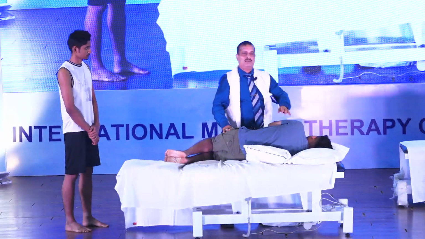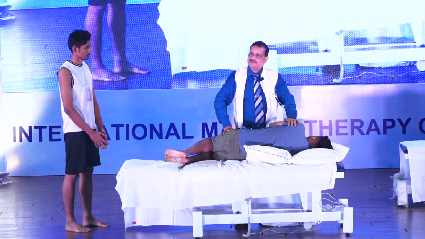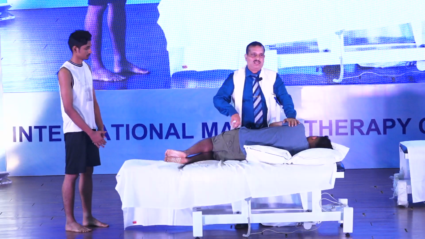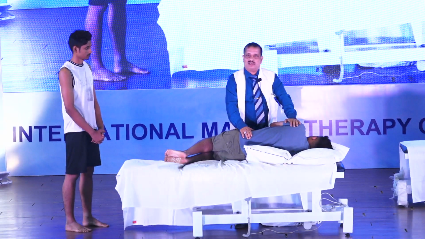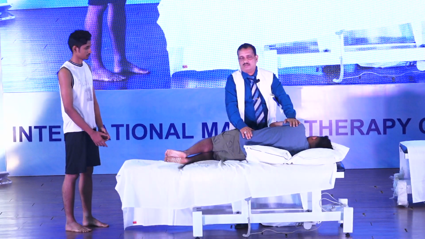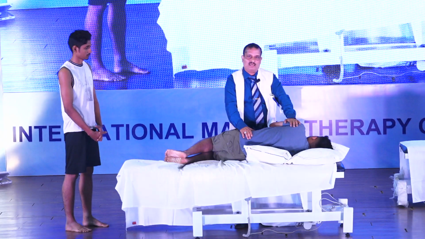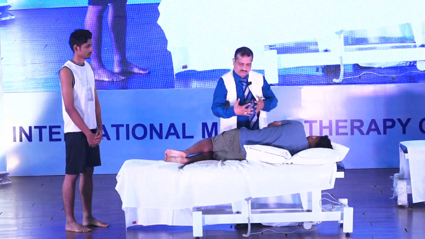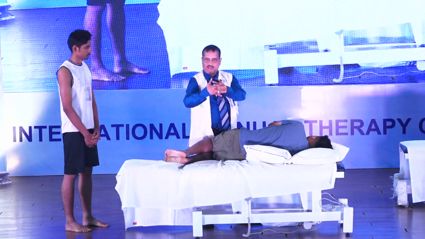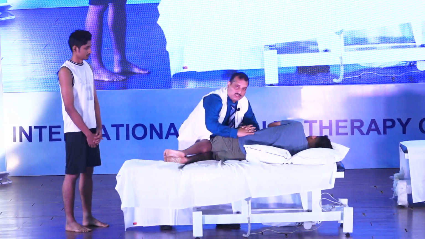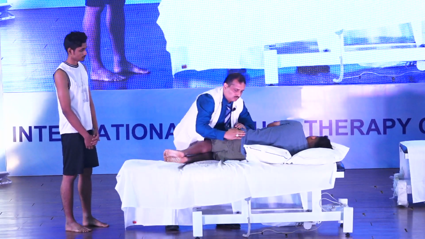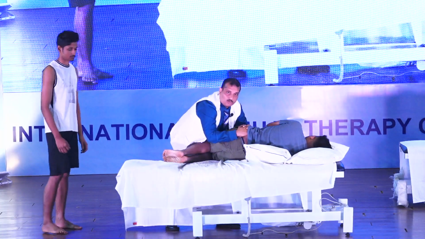Quadratus lumborum attachments are to the iliac crest and to the transverse processes of the lumbar spine. Right? That is the major attachments. So at the iliac crest, fingers interlocked, you pull it down. Okay? Go to the barrier.